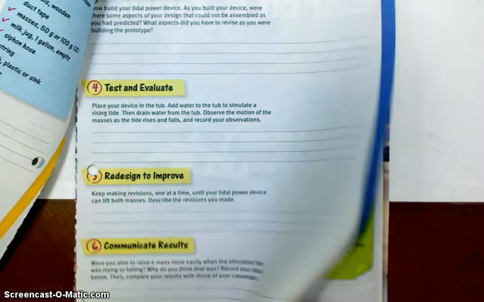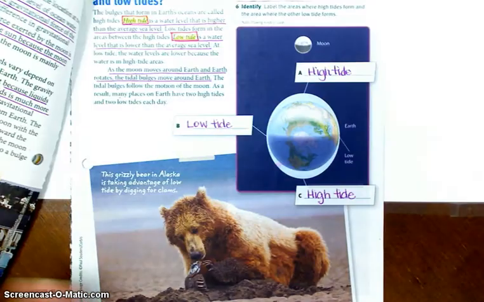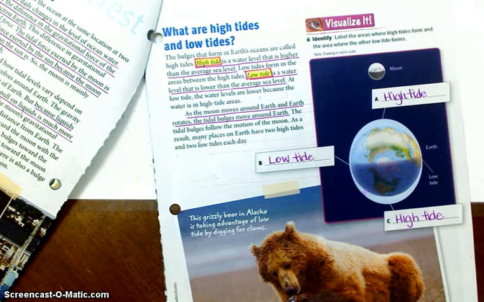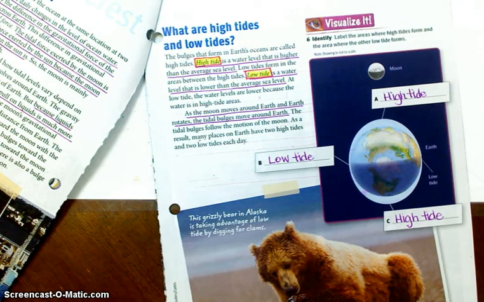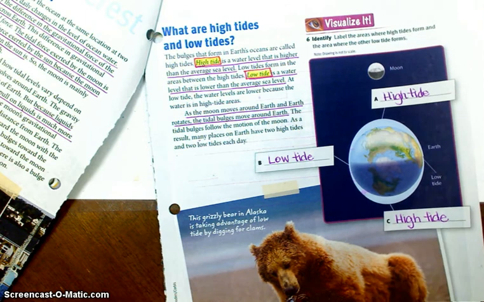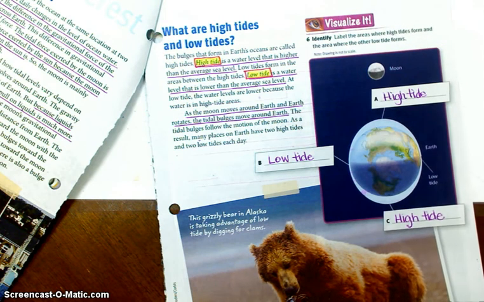There are a couple of other things that I want to point out before we get started. Remember, tides are just the daily changes in the level of ocean water. They're primarily caused by the moon. The sun has an influence also, but the moon is much closer to us, and the tidal force that it creates is greater than the tidal force of the sun.